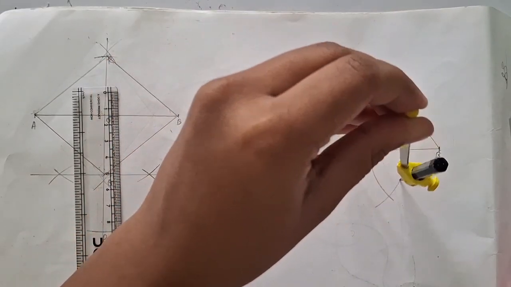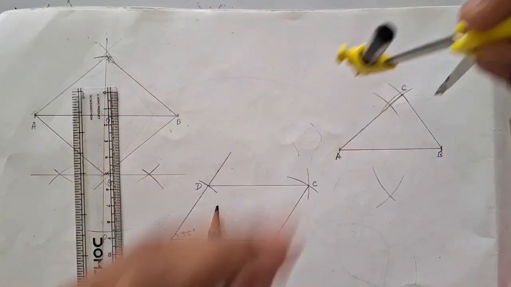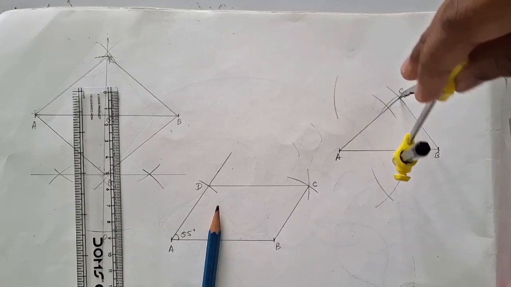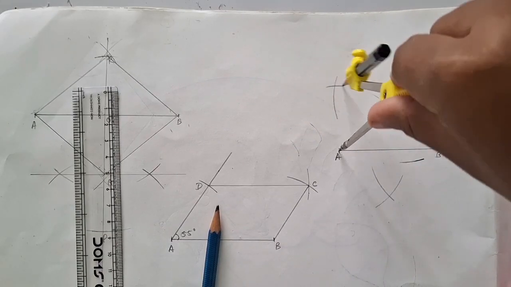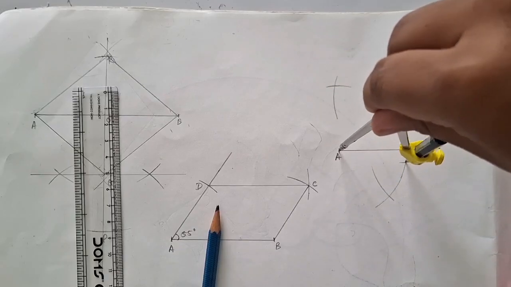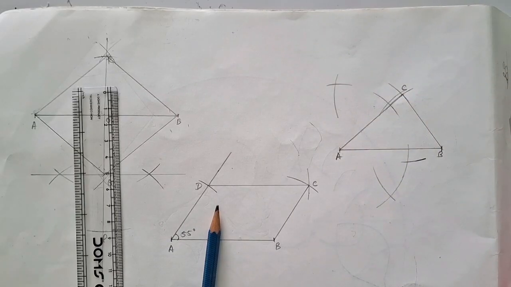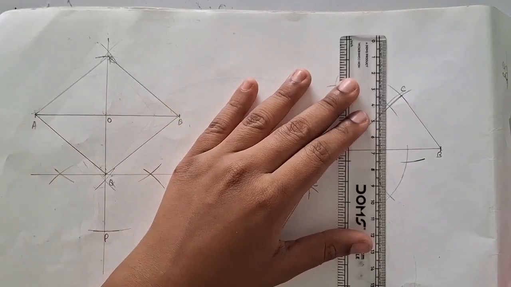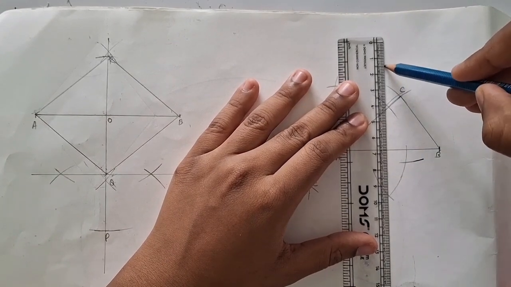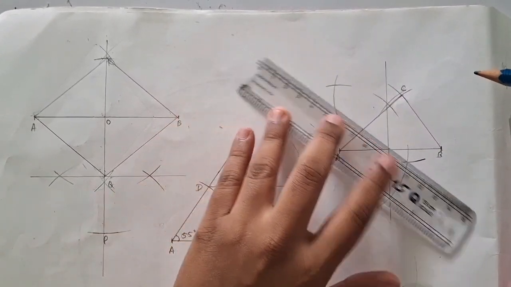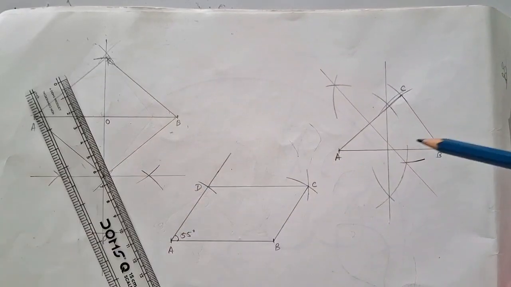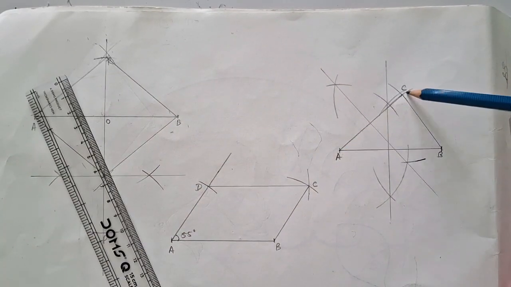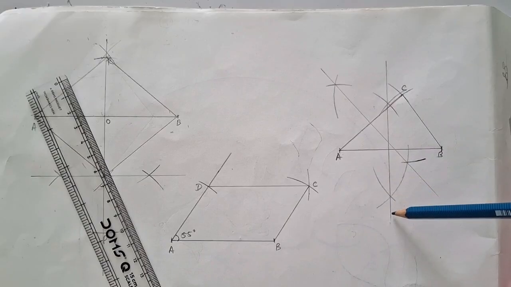By this time you should be able to get used to drawing the perpendicular bisectors because we have repeatedly done that in almost every construction and also in elementary exam. So now this is the perpendicular bisector of line AC and this is the perpendicular bisector of AB.